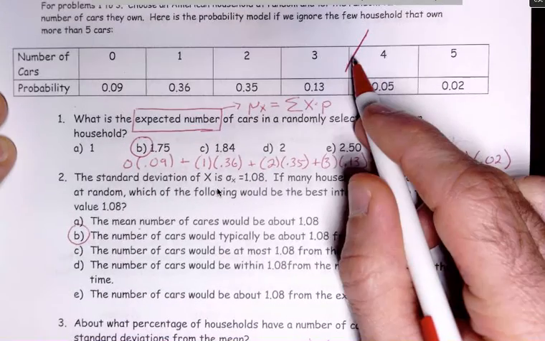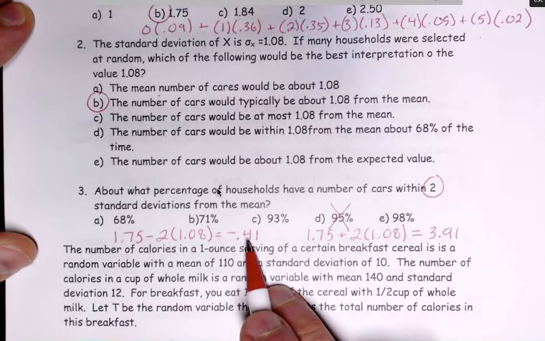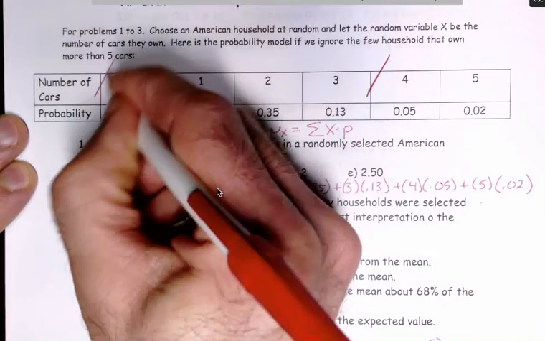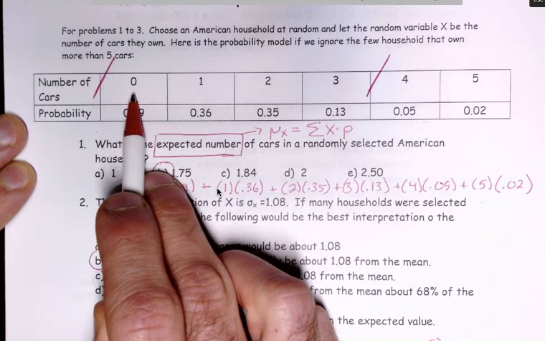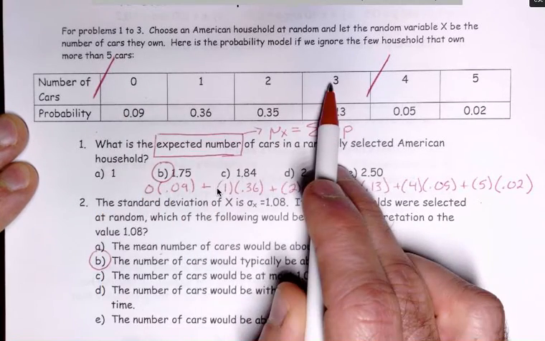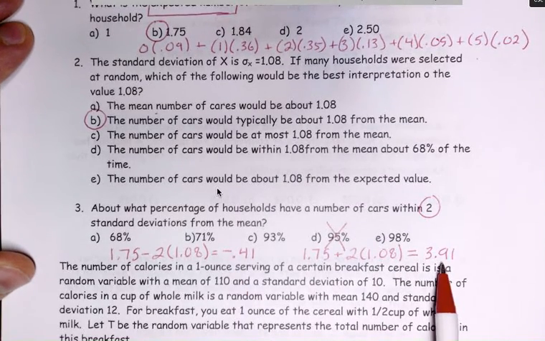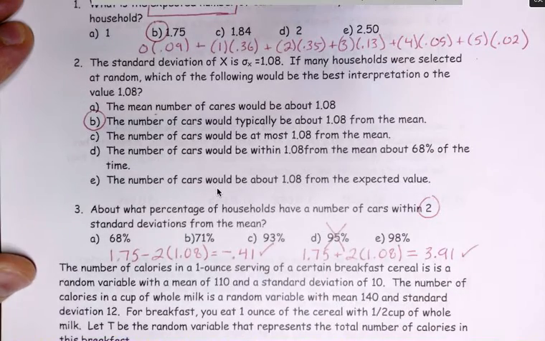It would include outcomes below it. The negative boundary of negative 0.41 is, of course, not possible. So that means that at the very lowest I can go is a count of 0. The outcomes 0, 1, 2, and 3 are the only outcomes in this table that are in between negative 0.41 and 3.91, which is 2 standard deviations below and above the mean.